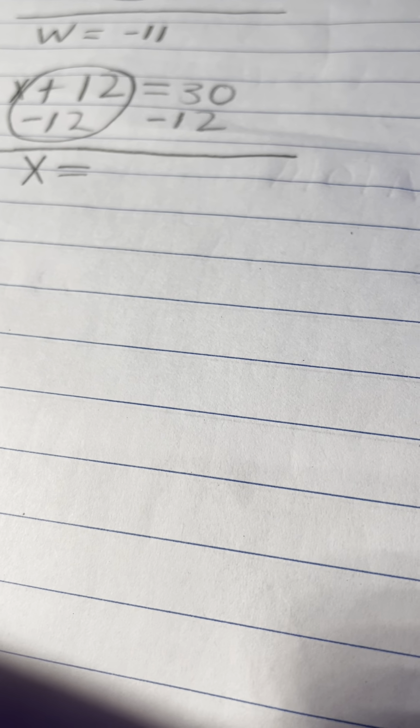Let's do x plus 12 equals 30. Let's do the same thing. What is the opposite of addition? Subtraction. So we subtract the 12 and do it to the right. Make my line. That cancels out. That's called a zero pair. So x equals what's 30 minus 12? That's going to be x equals 18.